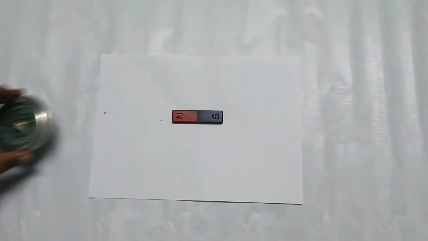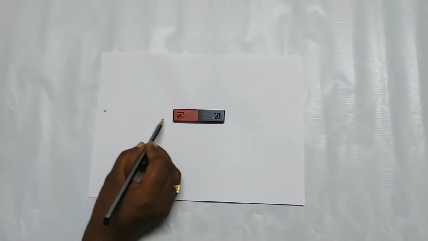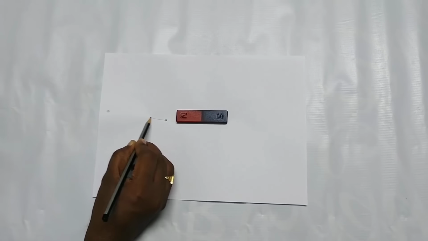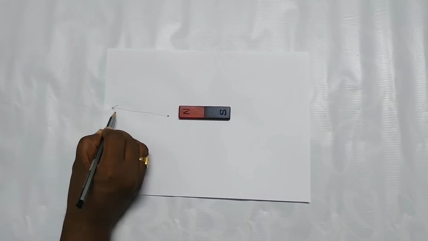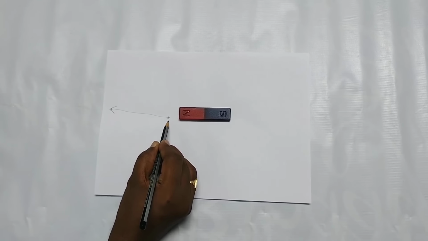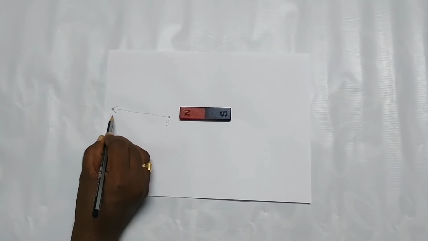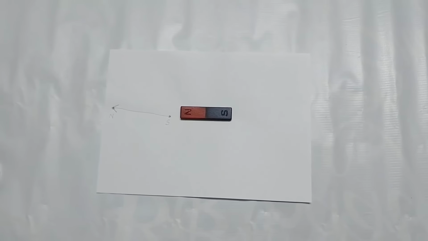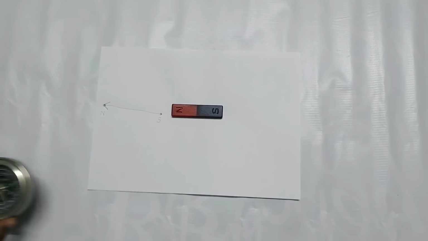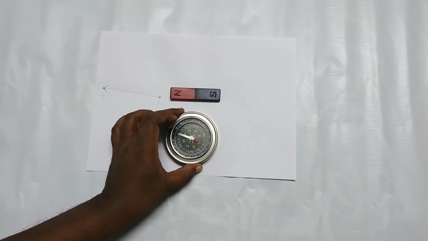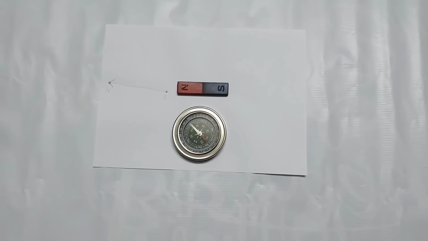Now take the magnetic compass away, join the 2 dots and put an arrow mark, because this is south, this is north. So at north I am placing an arrow mark. Now take the magnetic compass and place it at another position.